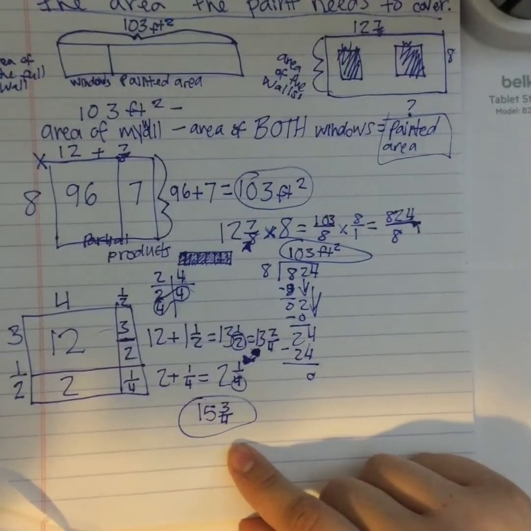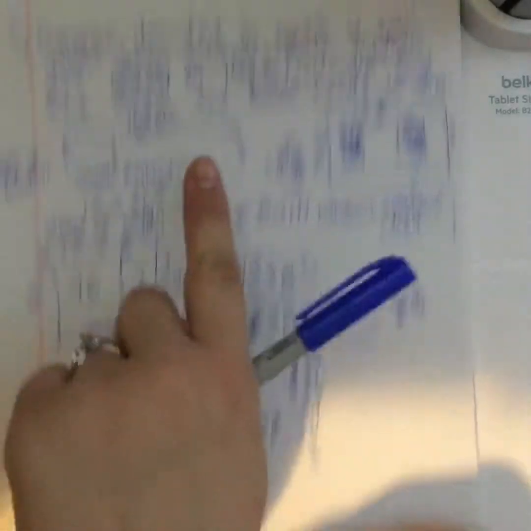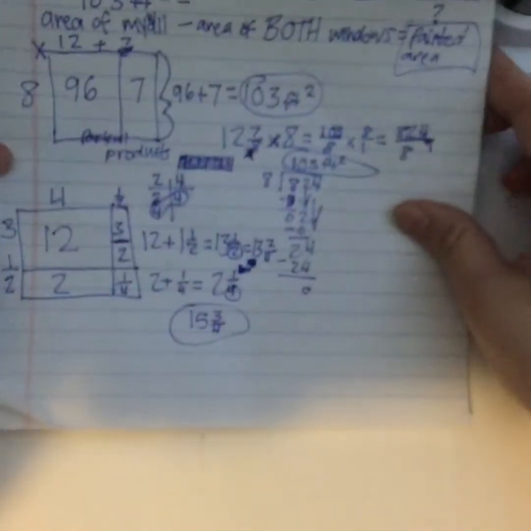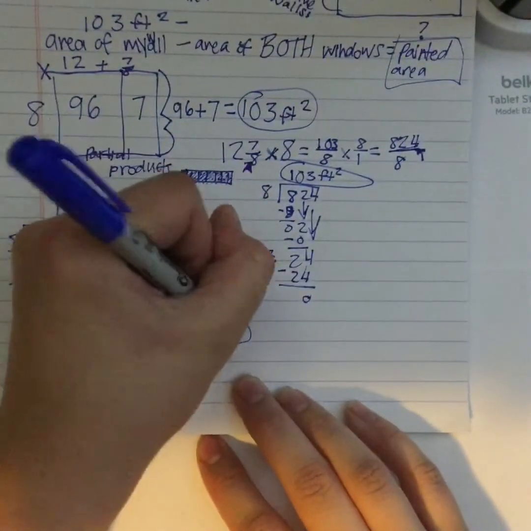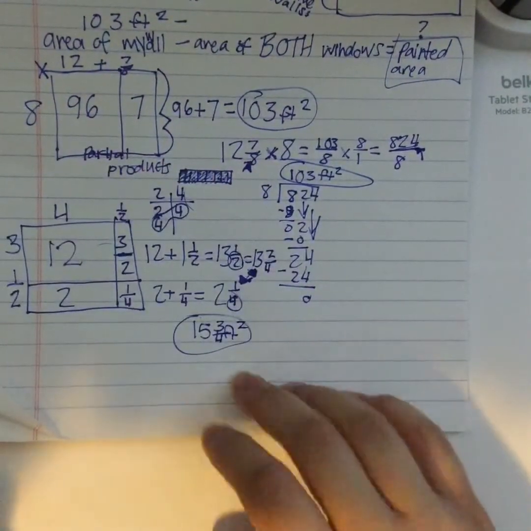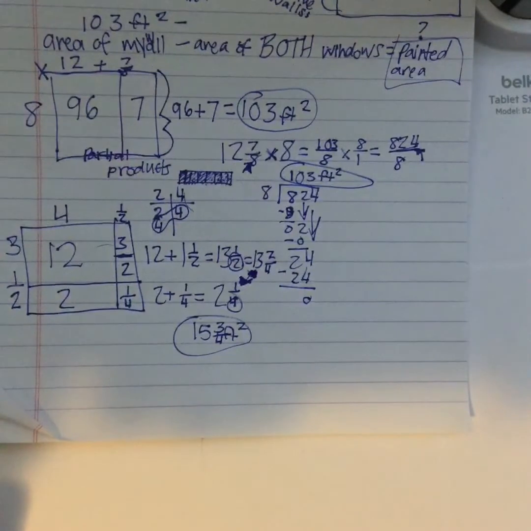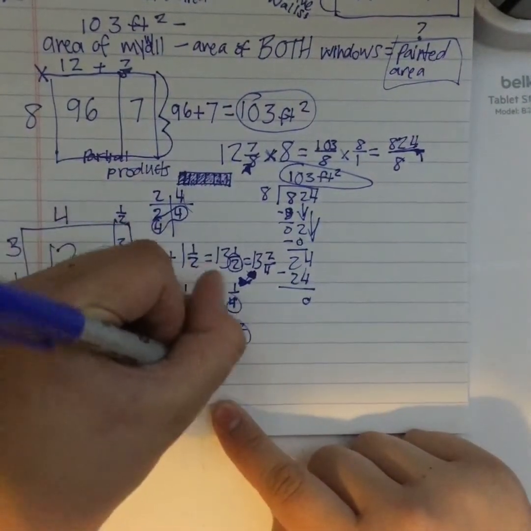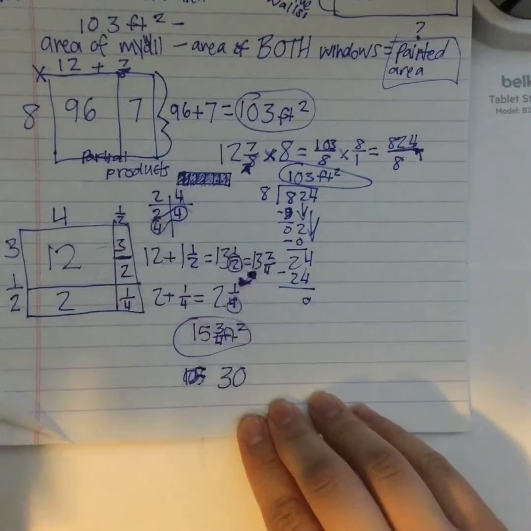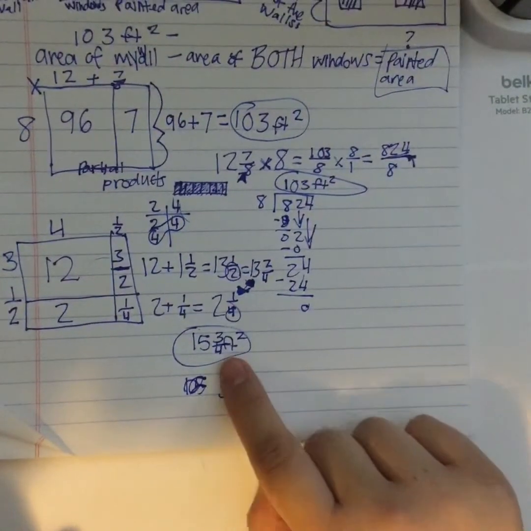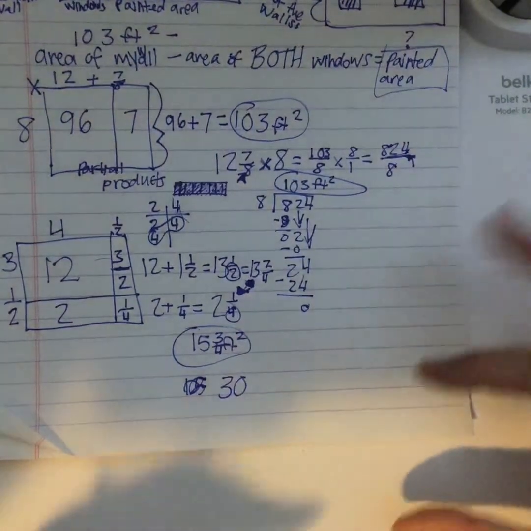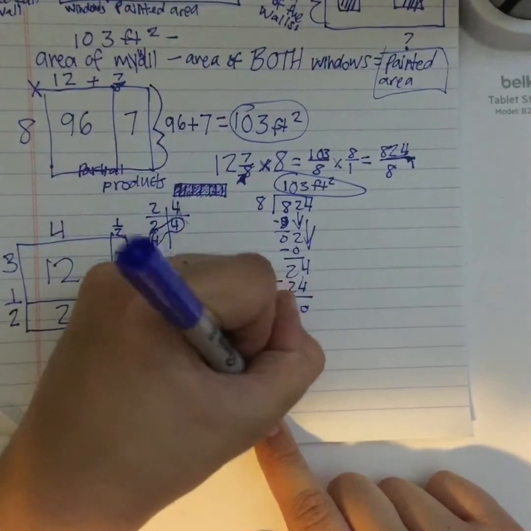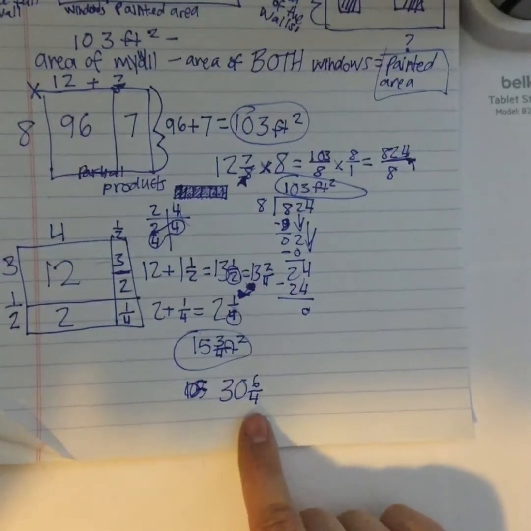Well, now we have the area of our window, right? Nope, because we need to have both windows. So we only have one window right now, and we need to have both windows. We also need to have feet squared. If I were to multiply this by 2, I would get 30. And if I were to have 3/4 doubled, so if I had 2 groups of 3/4, I would have 6/4. Notice that my denominator stayed the same.